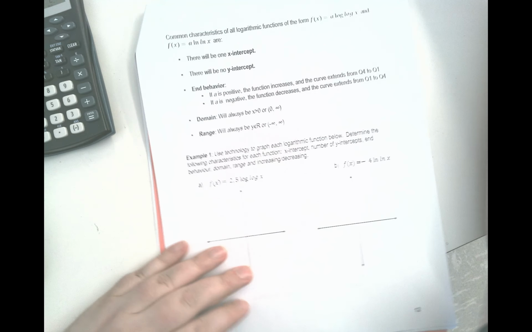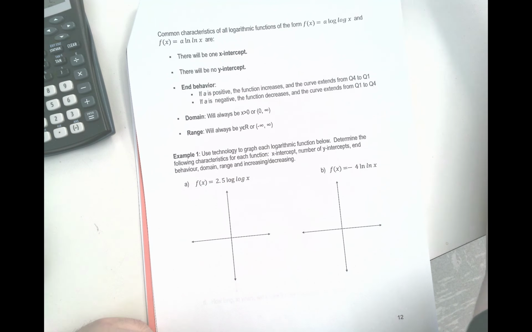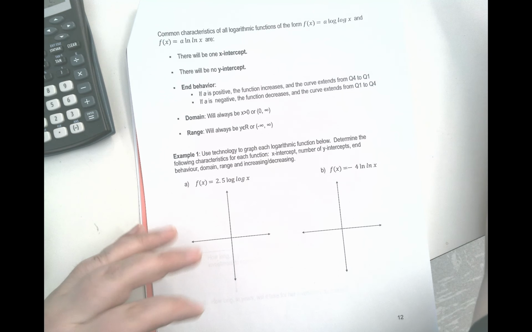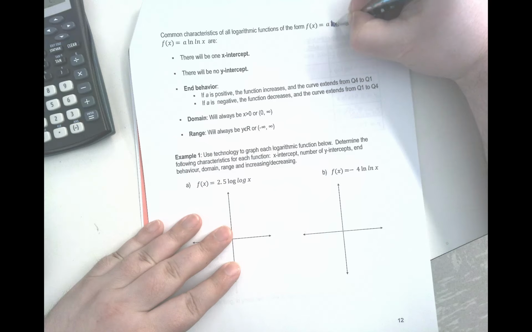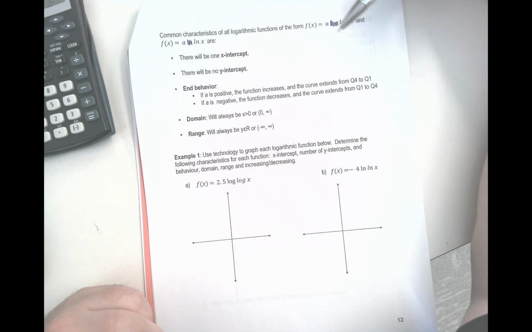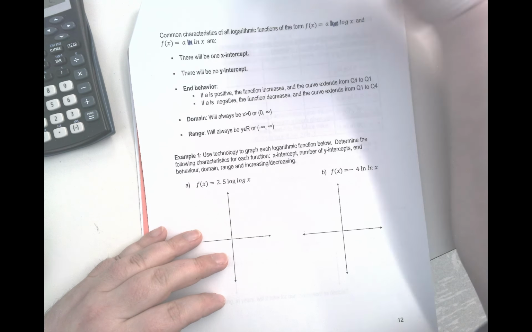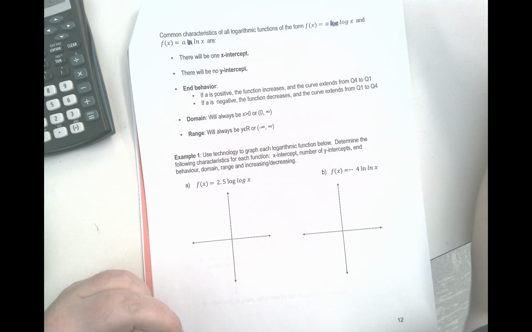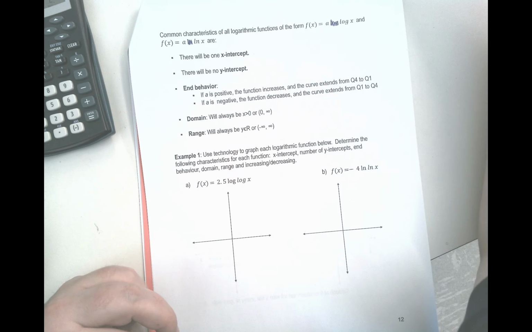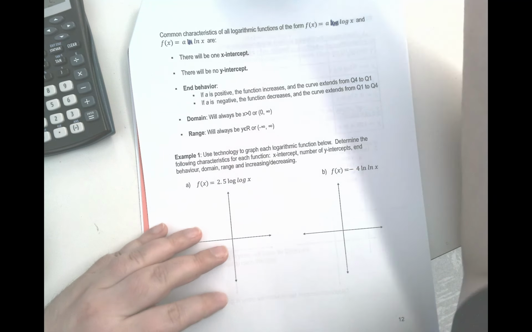Now, we're still going to be talking about the characteristics. We're still going to be graphing them using Desmos. But just some characteristics that you should know. Again, sorry, there are a bunch of typos here, so I'm going to cross those out. So whether we are talking about the graph of log of x or the graph of ln of x, there's only going to be one x-intercept, and there is not going to be a y-intercept. So this is going to be the one case of a function where there is no y-intercept.